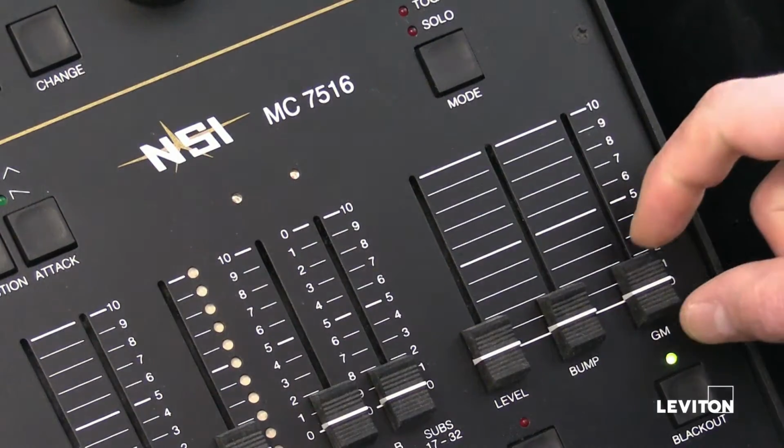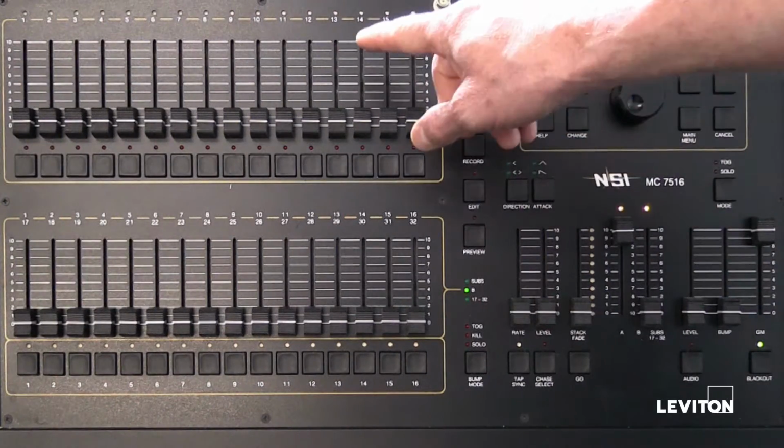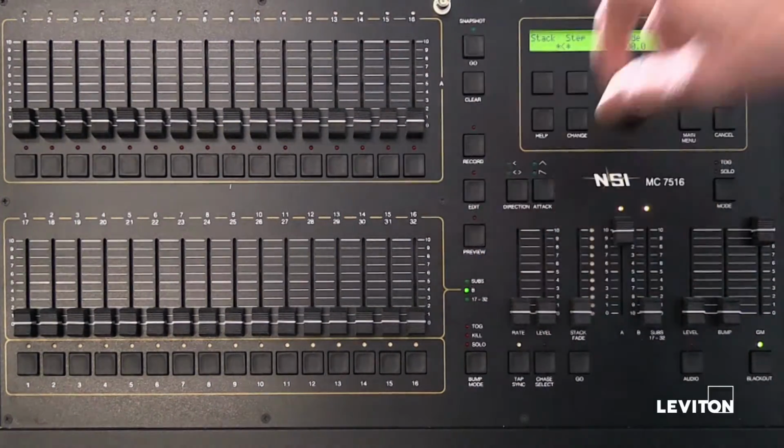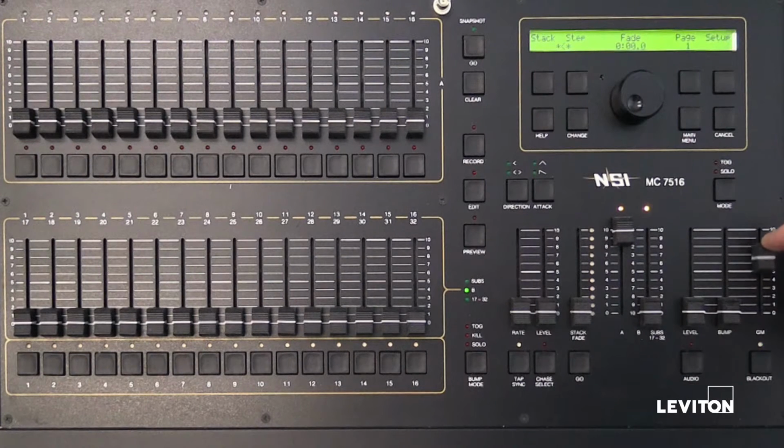You do need to make sure that your Grandmaster is up, not to test the panel to see that the LEDs are on, but to get the lights overhead and for your dimmers to work, the Grandmaster needs to be above 0. The LED will blink green if you're not at max of 100%. So we can even be at 90%, it blinks. As long as you bring it up to 100.